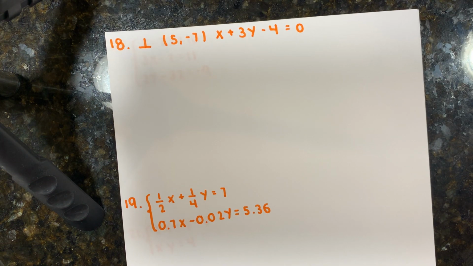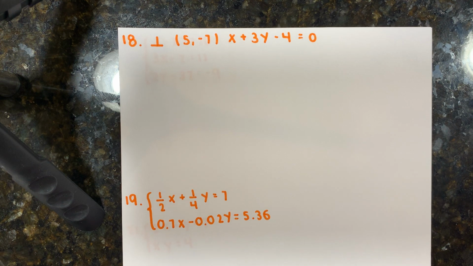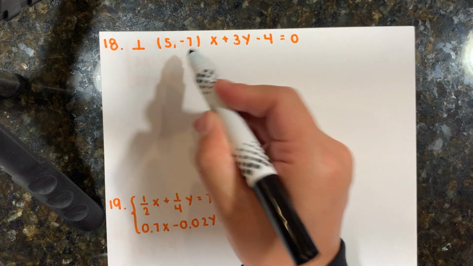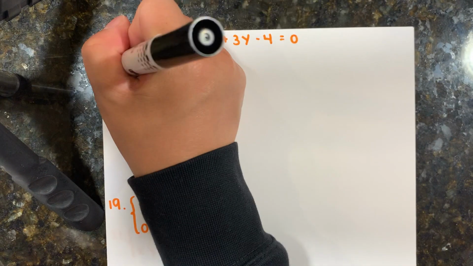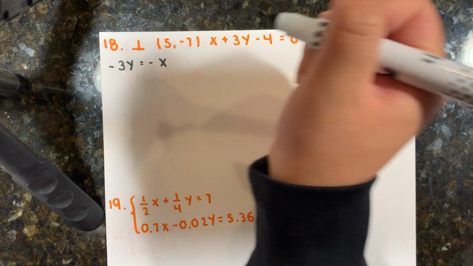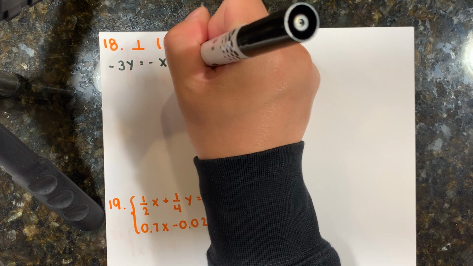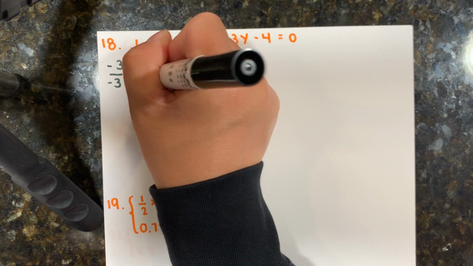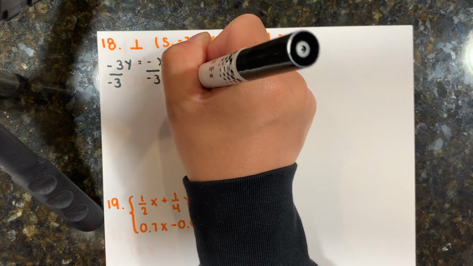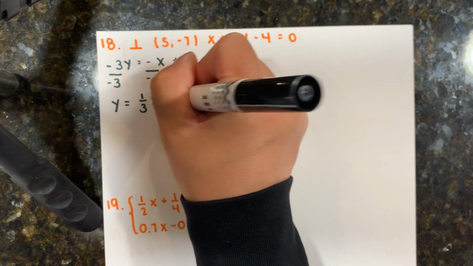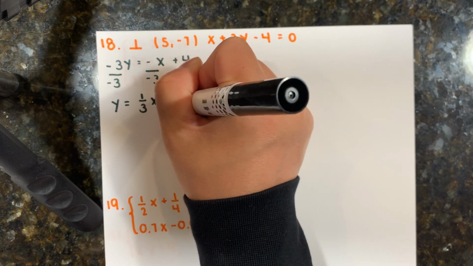Now for number 18, the first thing I need to do is we're going to be solving for the equation, because we're trying to find the equation line that's perpendicular to this line but goes through this point. So I have -3y equals -x plus 4. Divide everything by -3 would give me y is equal to 1/3 x minus 4/3.